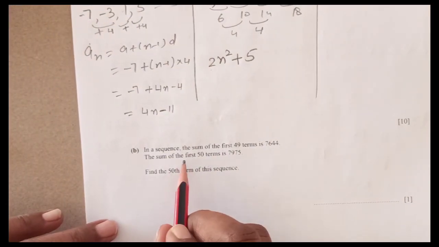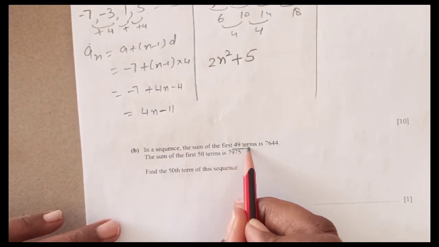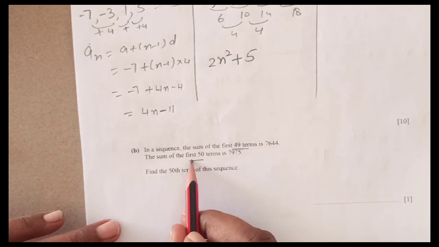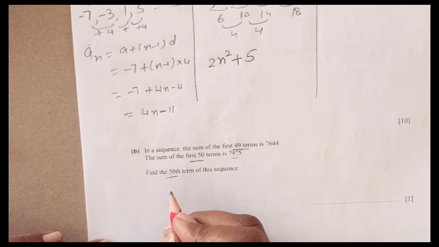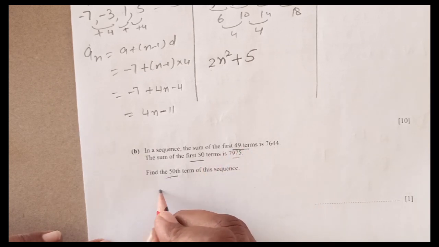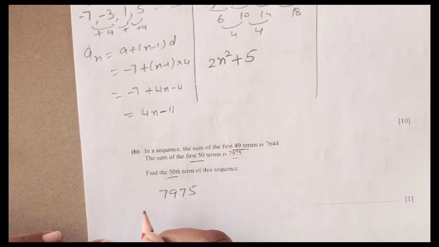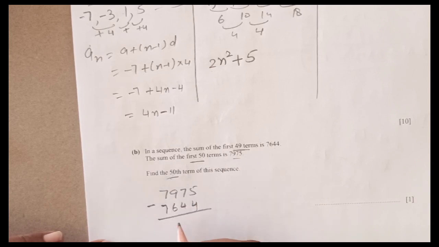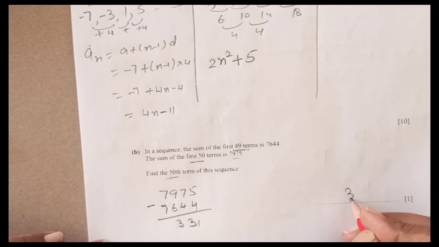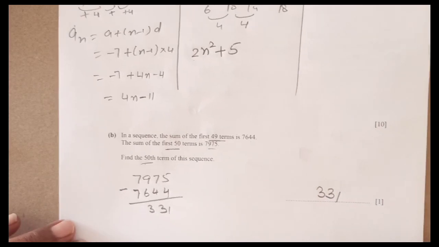Now in this sequence, the sum of the first 49 terms is this, and the sum of the first 50 terms is this one. Find the 50th term. So it's easy. The sum of 49 and 50 terms is given, so just subtract to find out that term. So 7644, so this is 331. So 331 is the final answer.